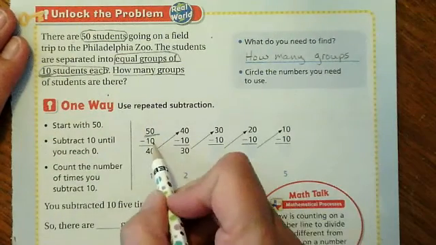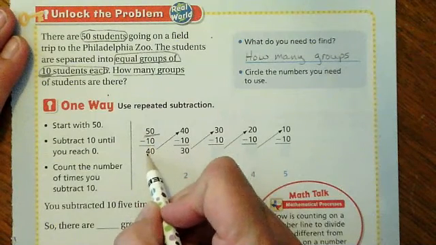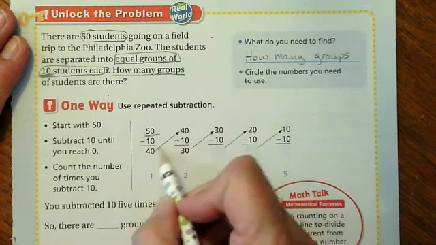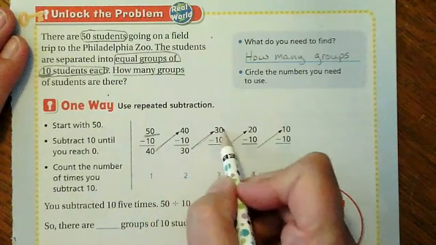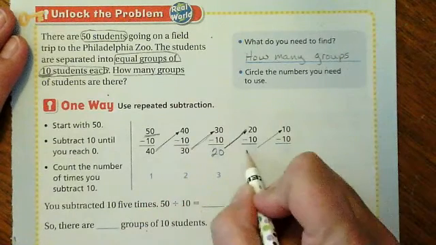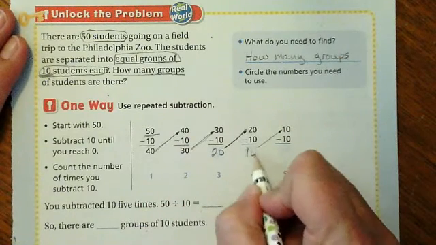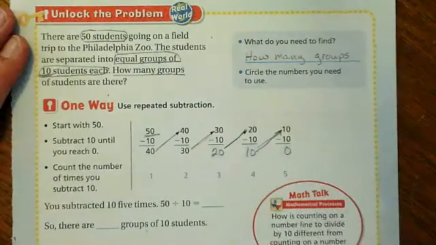So 50 minus 10 is 40. And I know that because 5 minus 1 is 4. And then I move my 40 over. 40 minus 10 is 30. Move my 30 over. 30 minus 10 is 20. Move my 20 over. 20 minus 10 is 10. Move my 10 over. 10 minus 10 is 0.